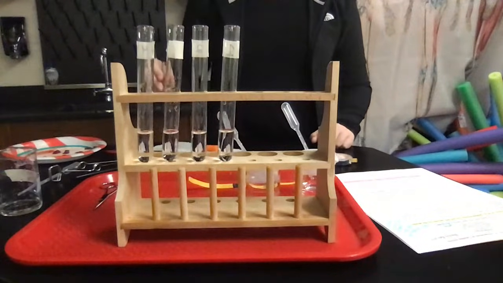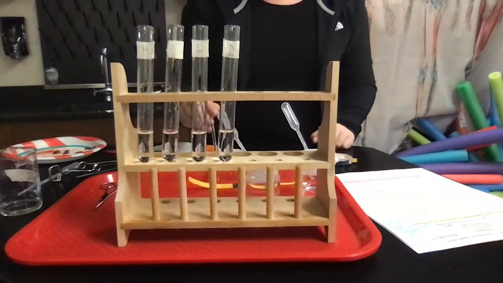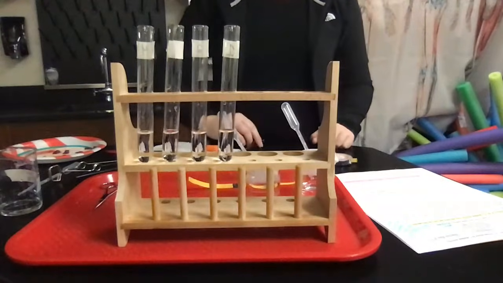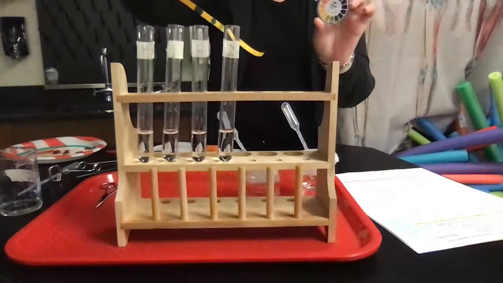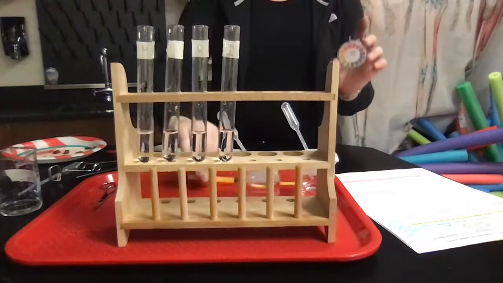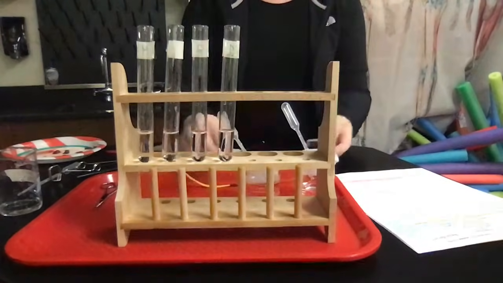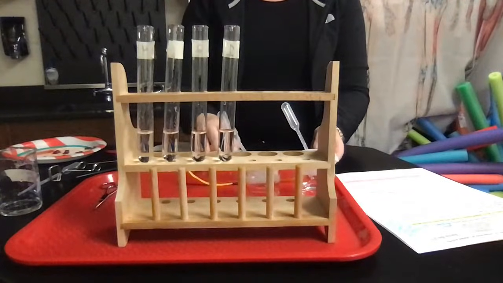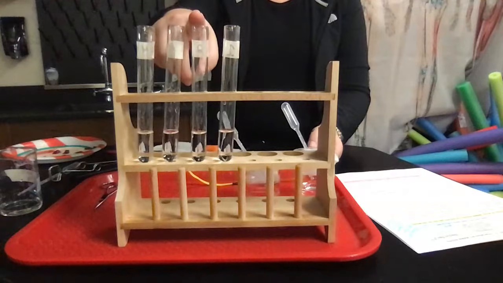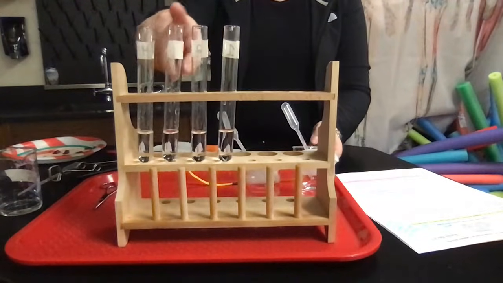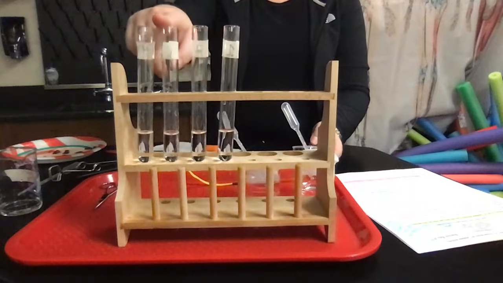So I'm going to say that with my materials here, based on my little pH test strip, you guys can see the different colors. It looks like my first test tube is around a pH of 3. My second test tube is going to be a pH of 1. So these are pretty acidic. So I guess that the hydrogen peroxide is pretty acidic itself.